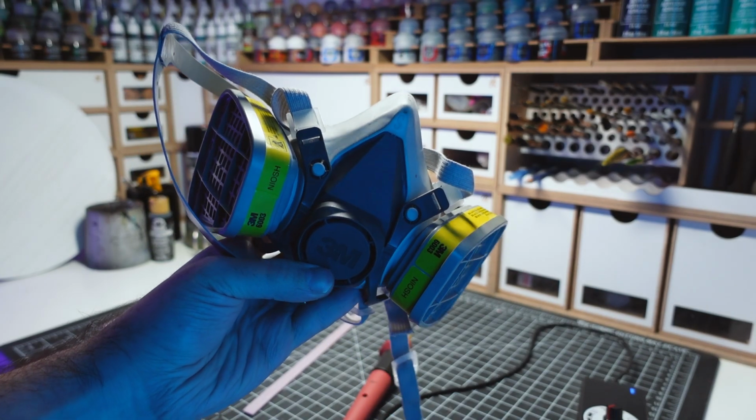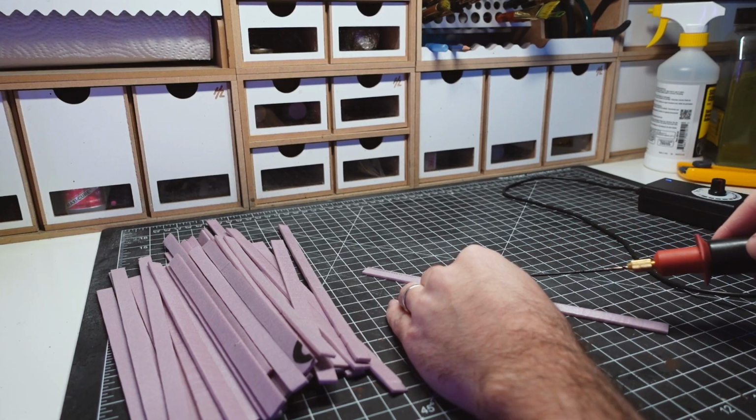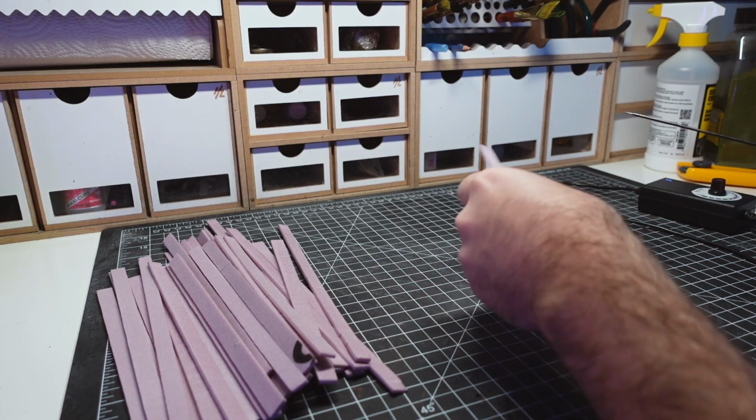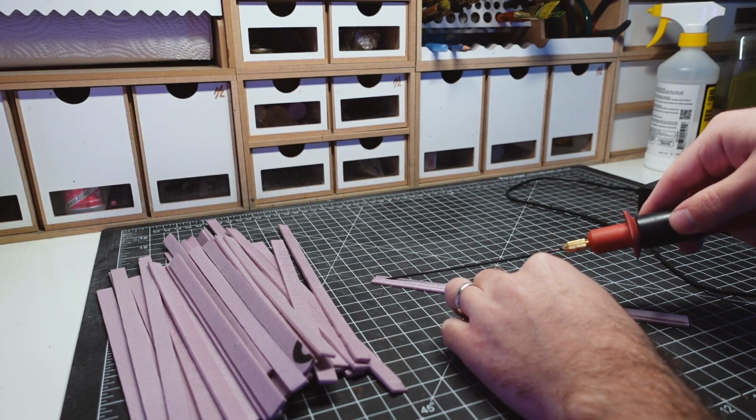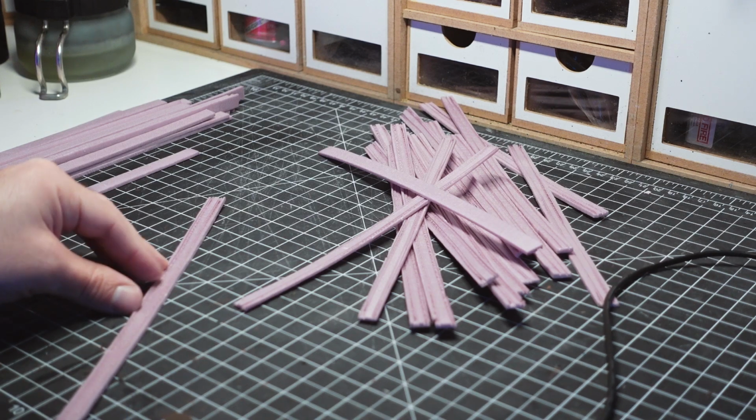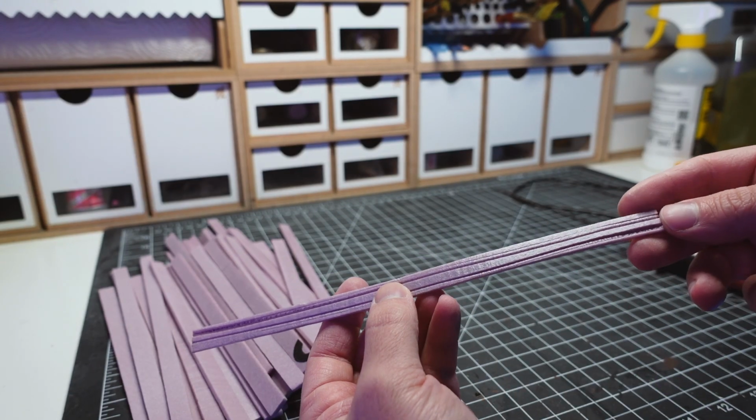Also, I should mention off camera that I'm practicing good safety precautions, an important part of working with heat and foam. The hot wire cutter is dragged across each plank one by one, creating an interesting wood grain that will take to painting really well.